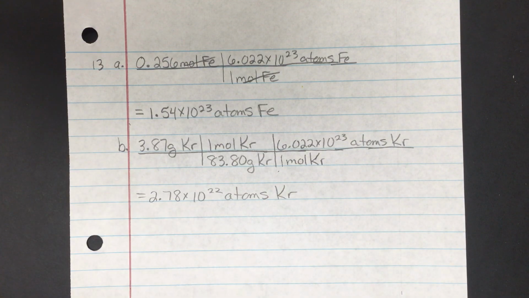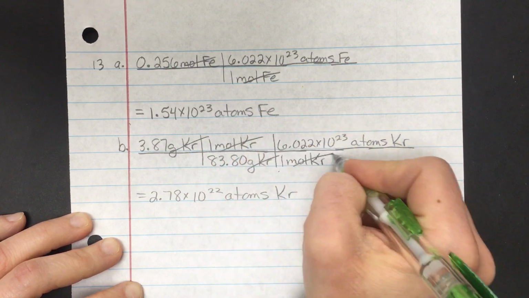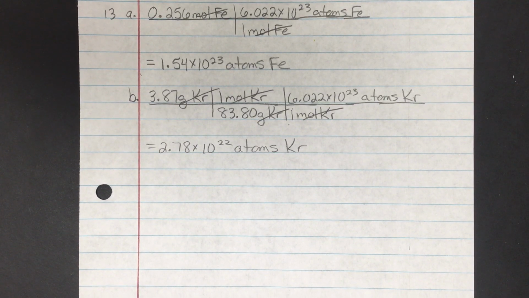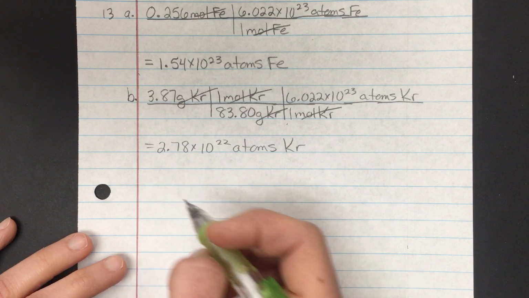Now, if you're getting a wrong answer, but you have everything set up correctly, and I'm going to cancel out my units to show you that they cancel, you may be putting your numbers into your calculator wrong. So check that. If you have it set up right, but you're getting a wrong answer, you may be dividing the bottom number, 83.80, by 3.87 times 6.022 times 10 to the 23rd. So double check that you are using your calculator properly if you're getting a wrong answer.